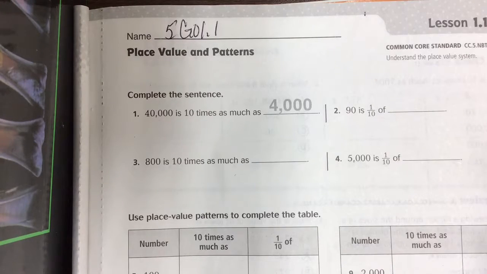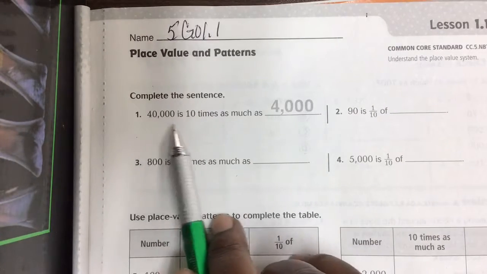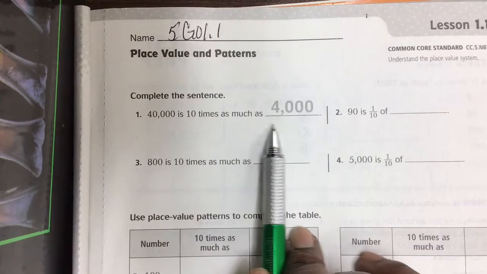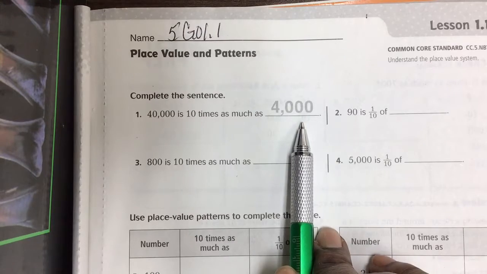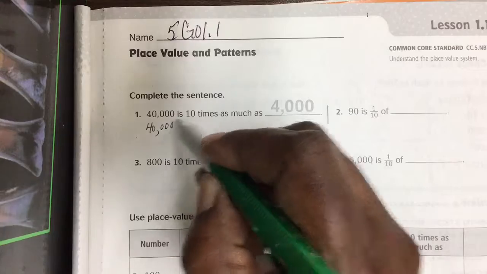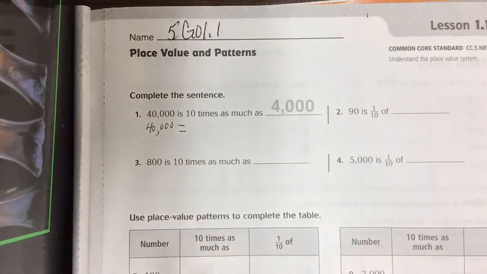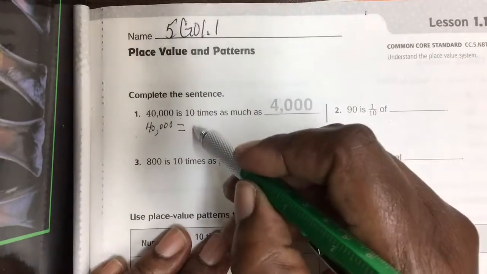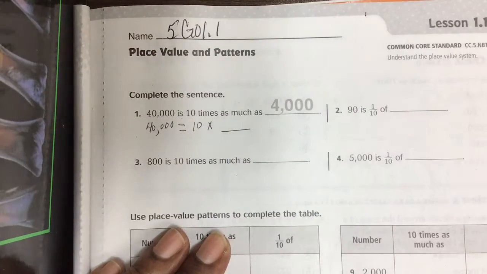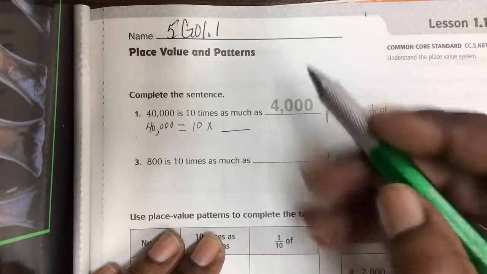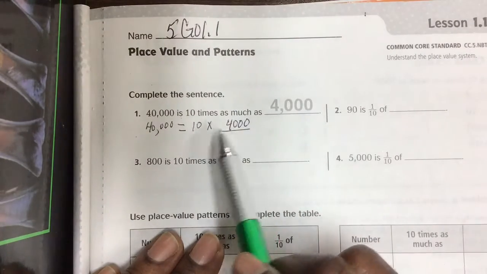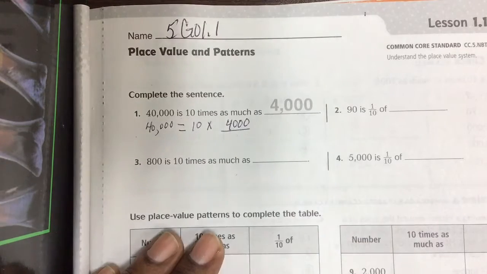On our first question, they tell us that 40,000 is 10 times as much as 4,000. So let's take a look at that. When we recognize that 40,000 is the equal sign, okay? And then 10 times as much as what number? Okay, so here 4,000 is our answer because 4,000 times 10 equals 40,000.